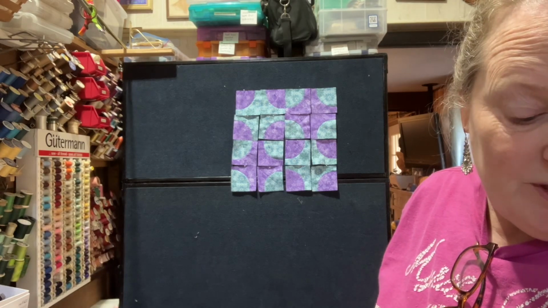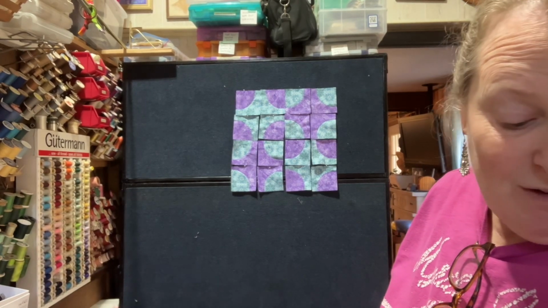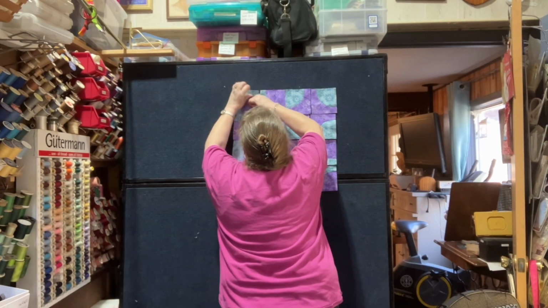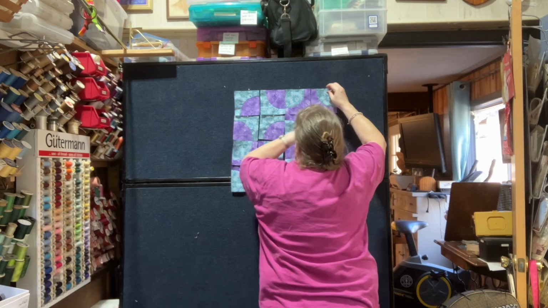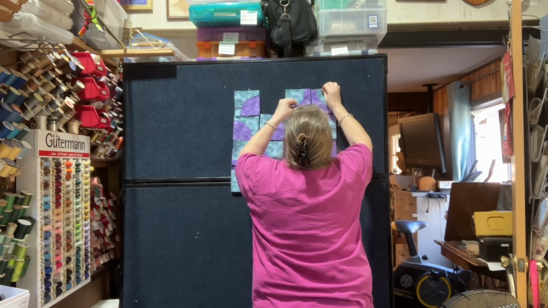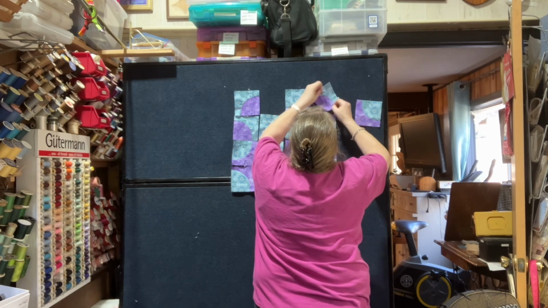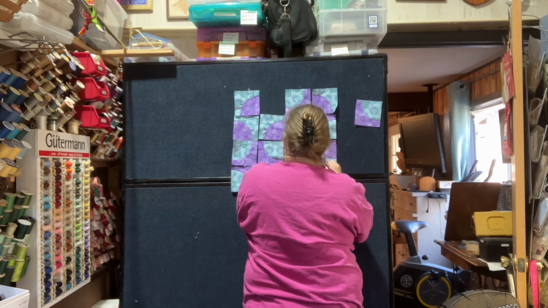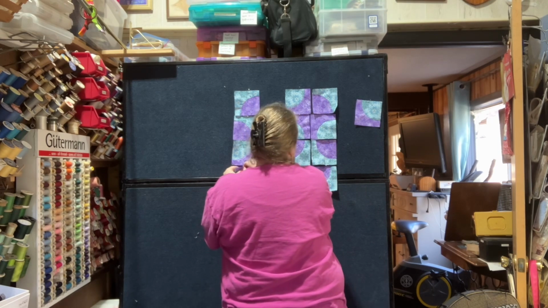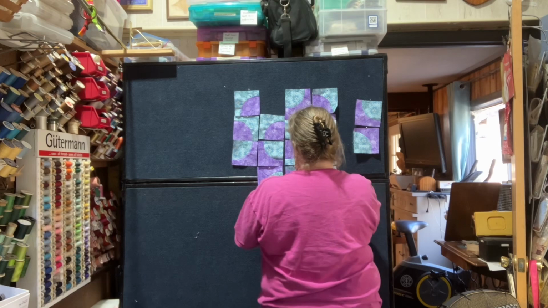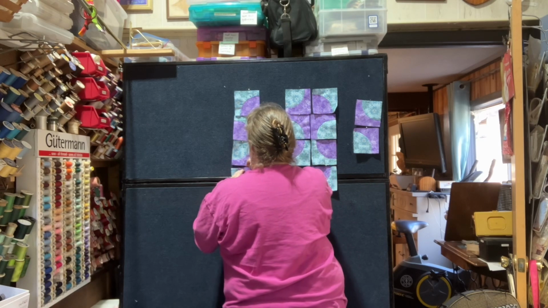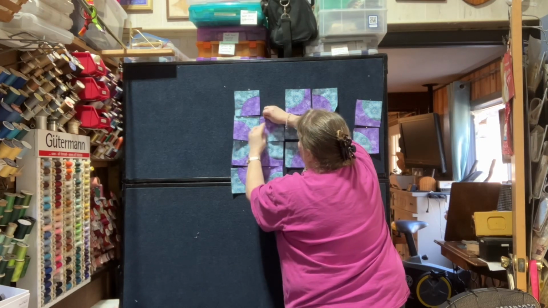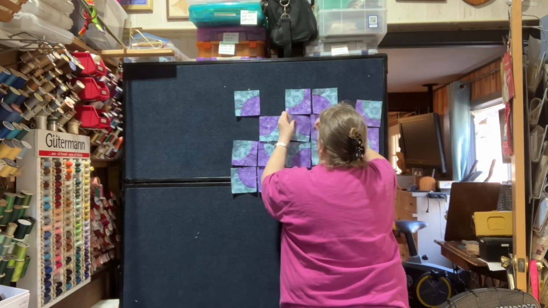And here's another one. This one is called Dove 1. And the outside corners have the dark all pointed in. And then it has darks like this pointed in.